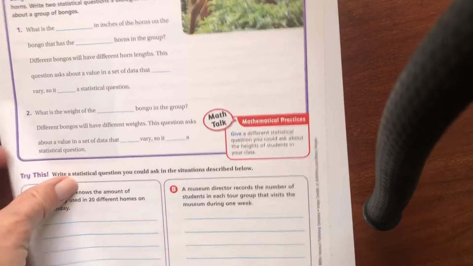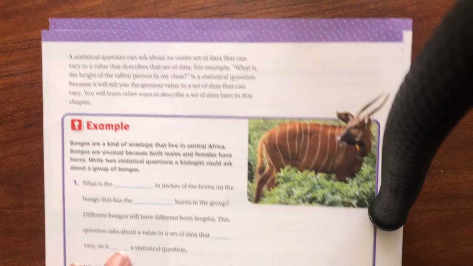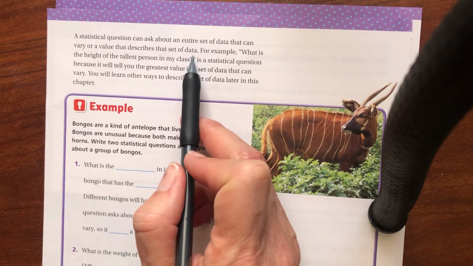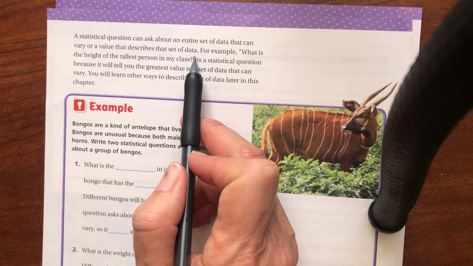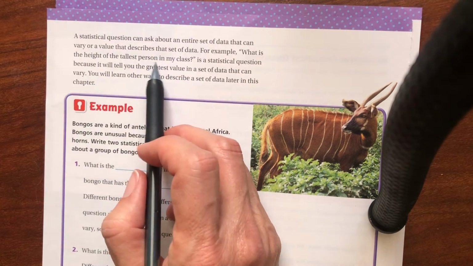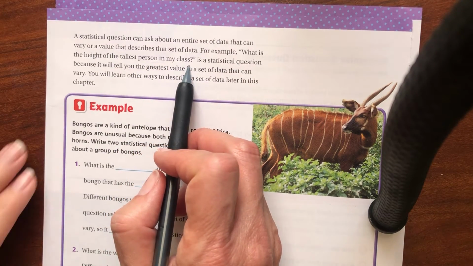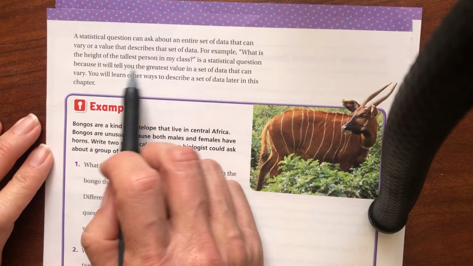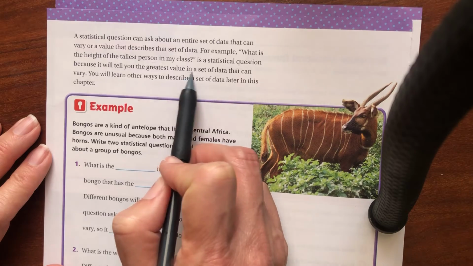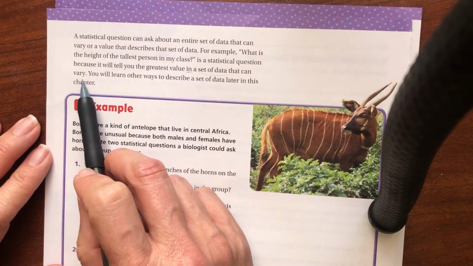All right, let's take a look at the next page. A statistical question can ask about an entire set of data that can vary or a value that describes that set of data. For example, what is the height of the tallest person in my class? Is a statistical question because it will tell you the greatest value in a set of data that can vary.